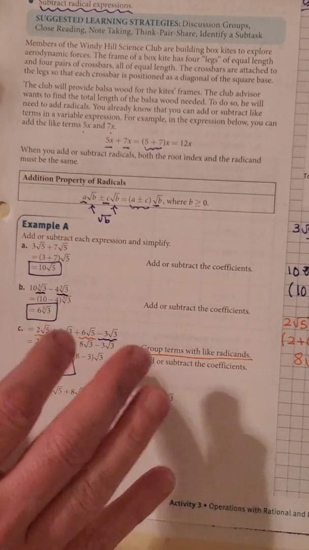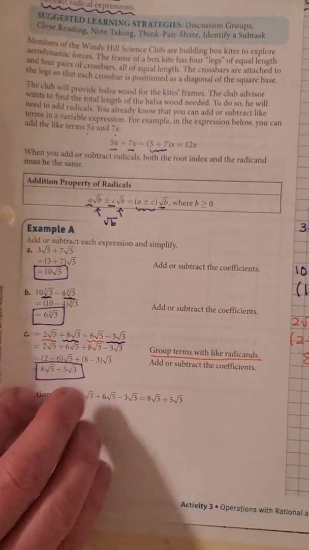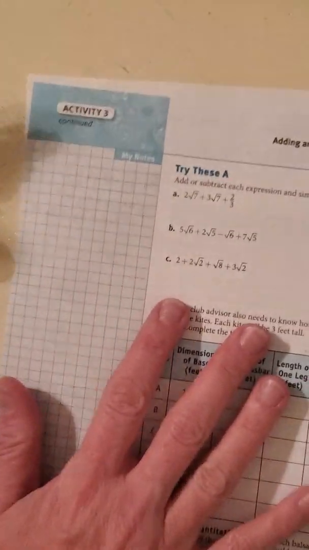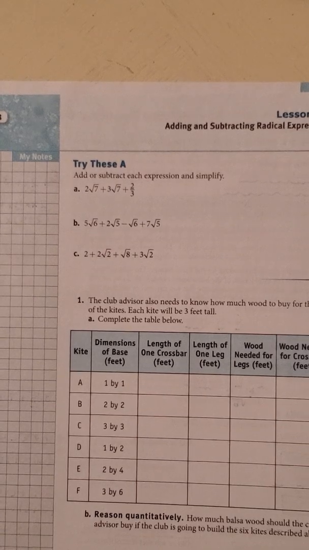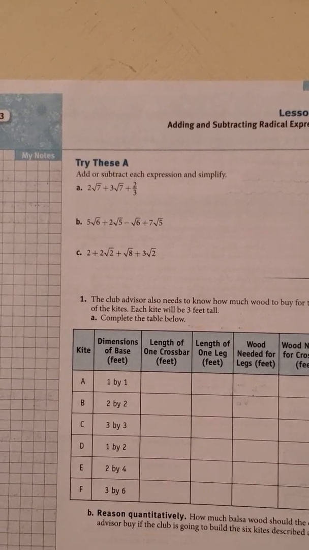All right, so we're going to go ahead and flip this guy over. You're going to try these A's, so pause here. You're going to try these, and I will see you on the next part of the video.